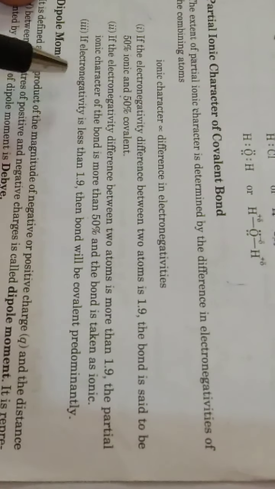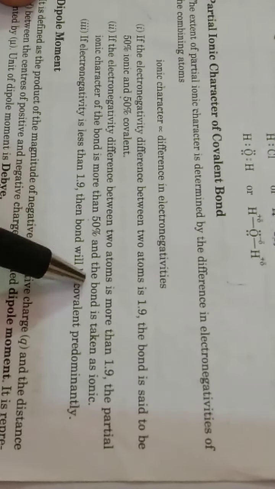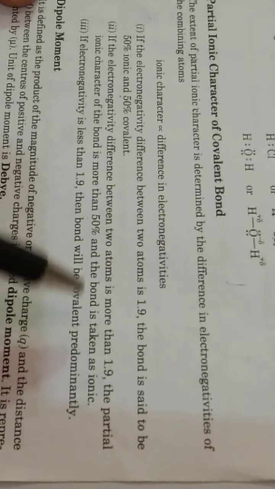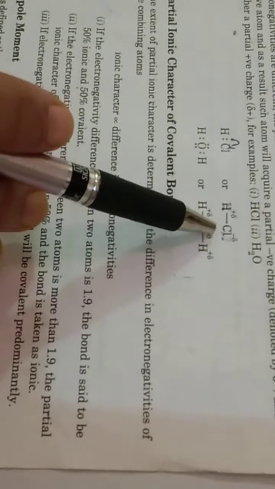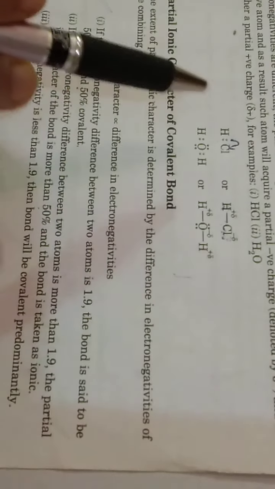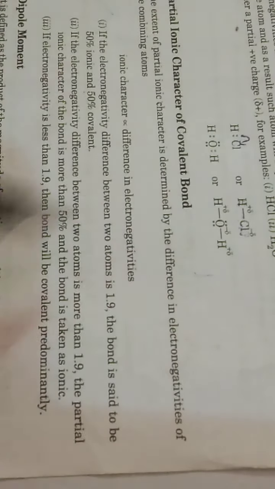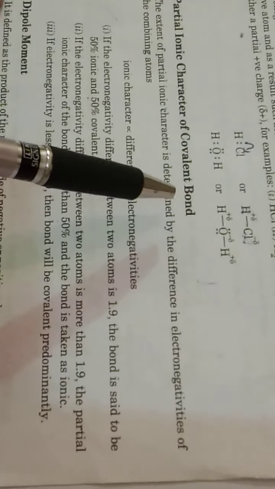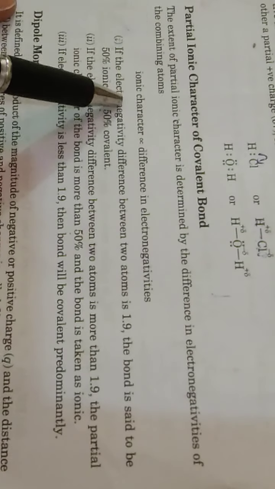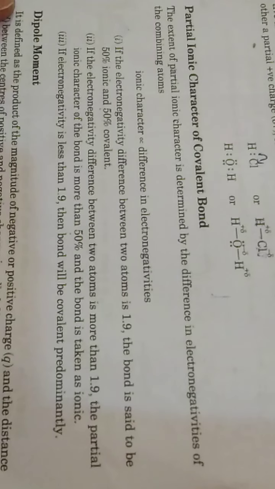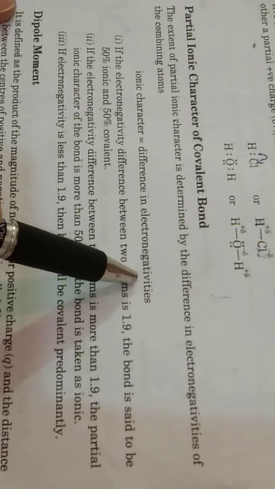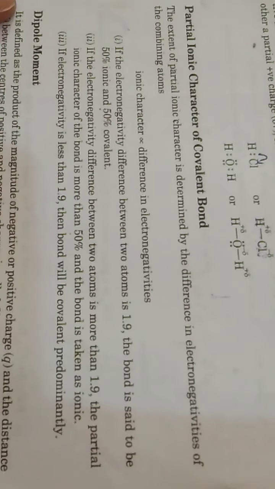In the same way, if electronegativity difference between two atoms is more than 1.9। अगर इन दोनों एटम्स के बीच में इलेक्ट्रोनेगेटिविटी डिफरेंस 1.9 से ज़्यादा आ जाता है, in that case, what I have told you, if it is more than 1.9 children, now the value of the difference in electronegativity is increasing. और मैंने आपको क्या बताया है? More the difference in electronegativity, more the ionic character.